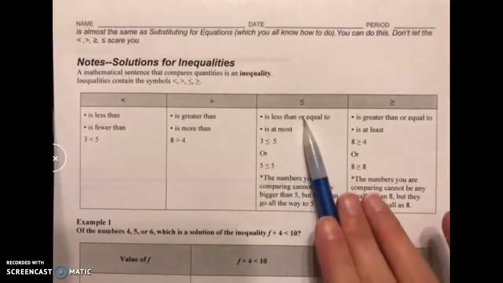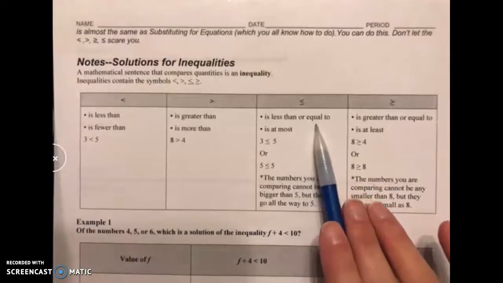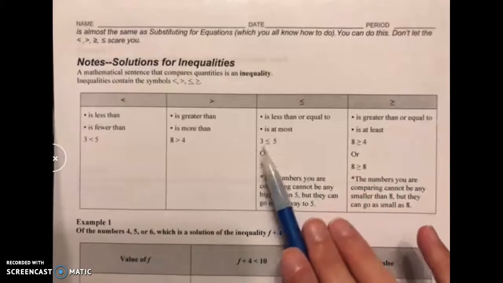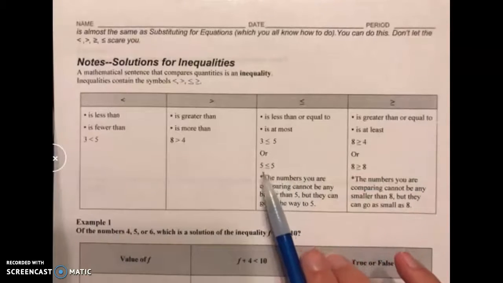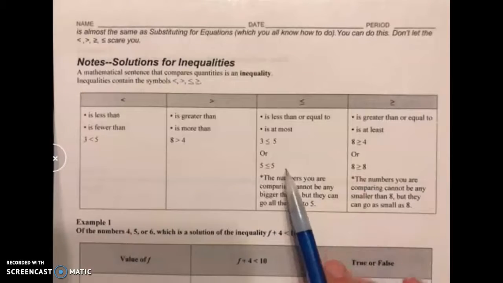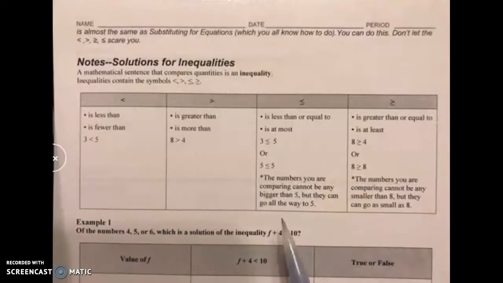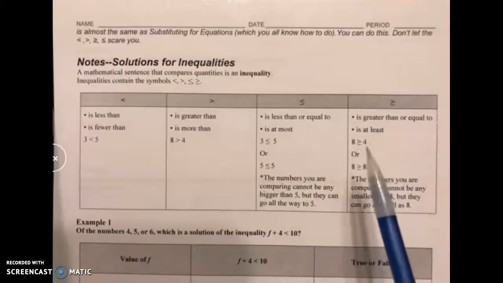For less than or equal to, it means that it's less than or equal to it, so it's at the most. So 3 is less than or equal to 5. In that case, it would be less than 5. Or 5 is less than or equal to 5, so that means it is exactly equal to it. So the numbers you're comparing cannot be any bigger than 5, but they can go all the way up to 5. And the same thing applies to greater than.